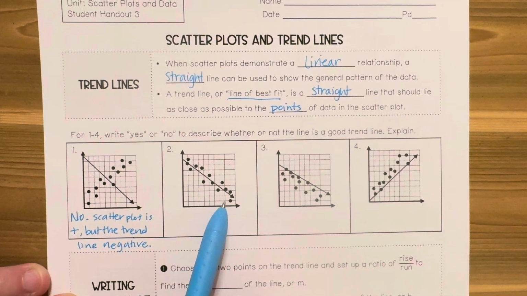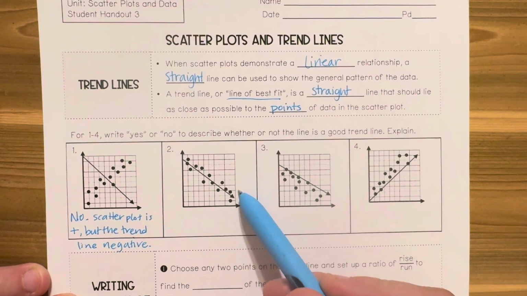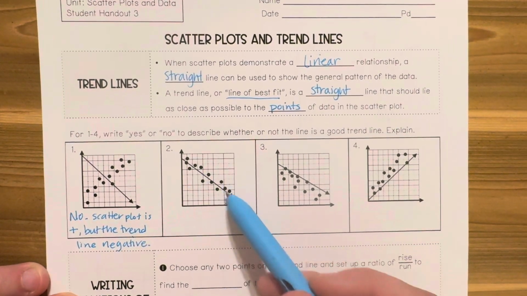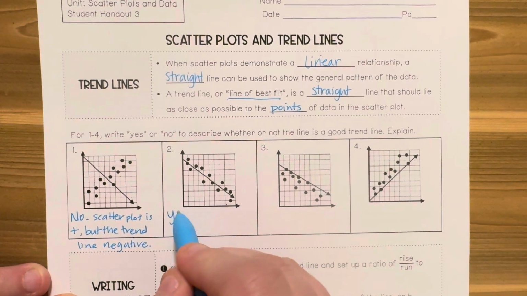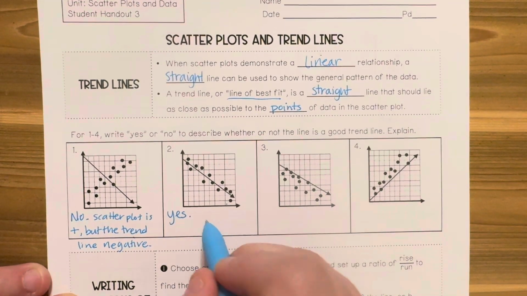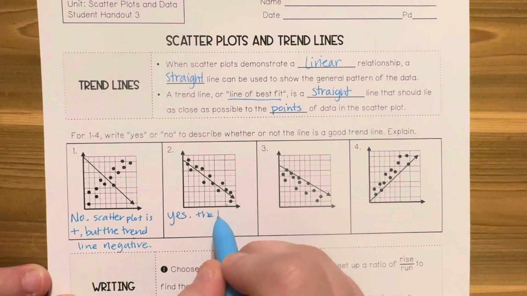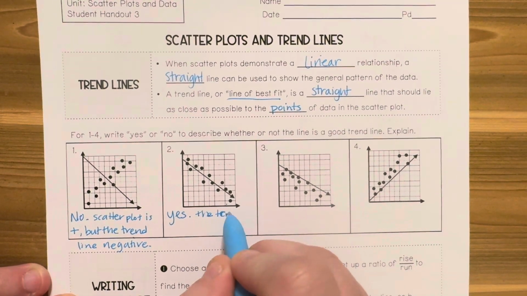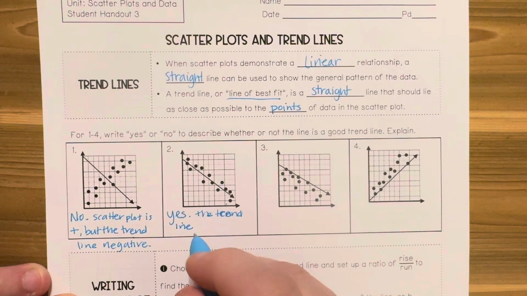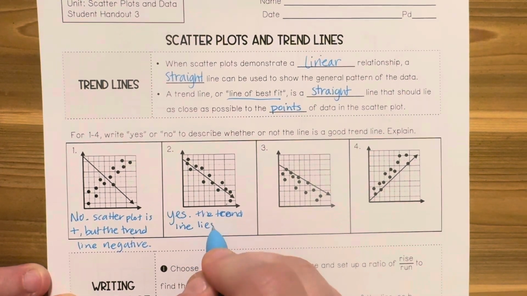Do you see how there's about the same number of dots above the line as there is below the line? Okay, so that's a really good trend line. So we're going to say, yes, this is a good trend line, and the trend line lies close to the data points.